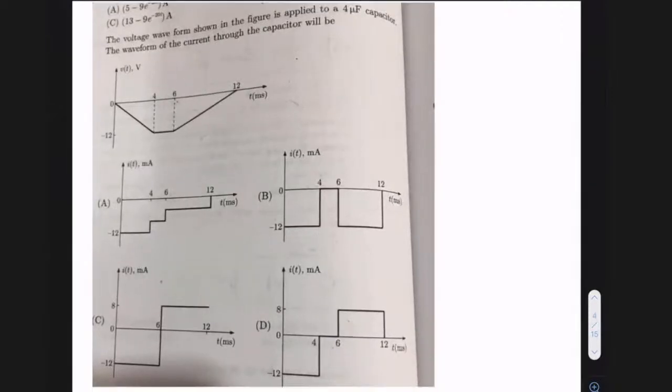Very frequently in the GATE exam, we get questions where voltage or current waveforms are given. Either voltage will be given and they'll ask you for current, or vice versa. So this question is: the voltage waveform shown in the figure is applied to a 4 microfarad capacitor. The waveform of the current through the capacitor will be? Voltage is given, and you need the current.